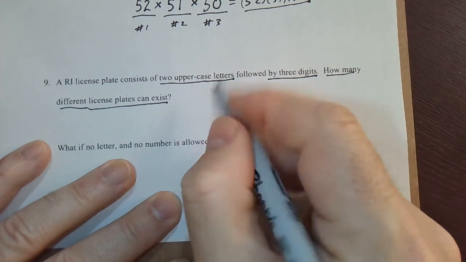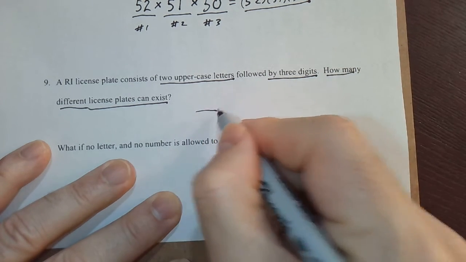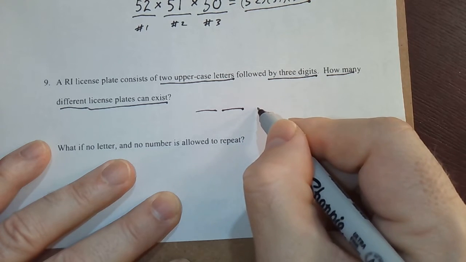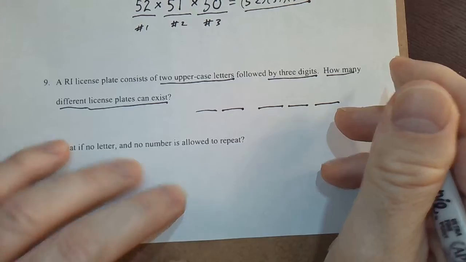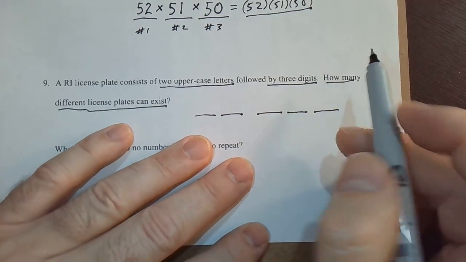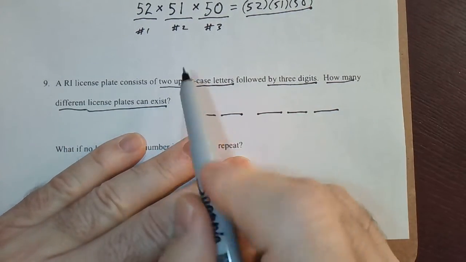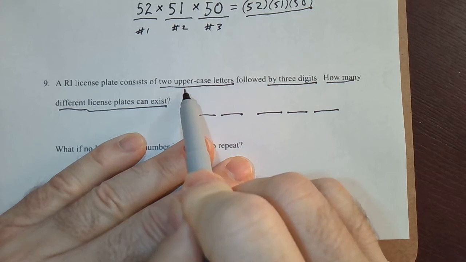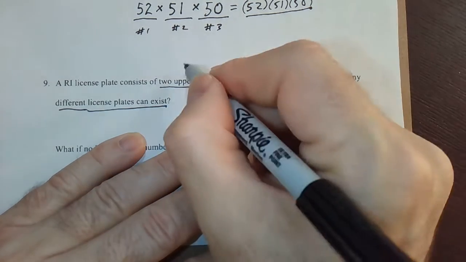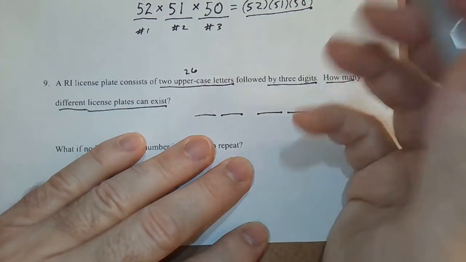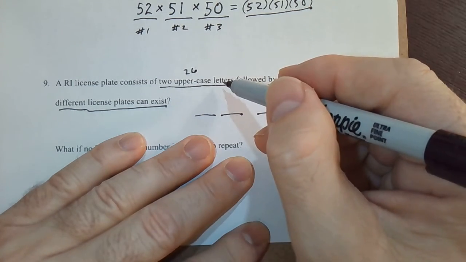So let me draw my picture. What do we have? 2 uppercase letters. I'll put a little space there, and then 3 digits. Okay, we got to define some terms here. Well, first of all, you need to know how many letters there are in the alphabet, and that's 26. I'll just make that note up there. There are 26 uppercase letters.